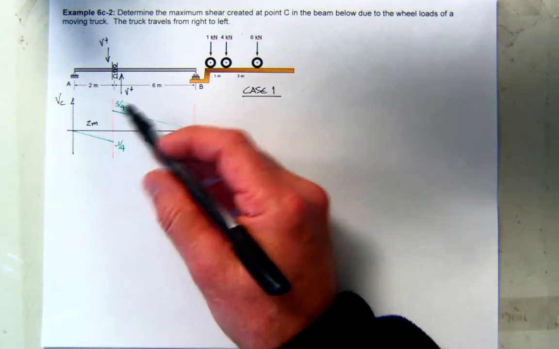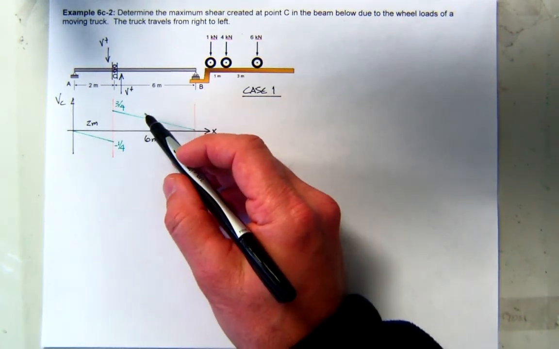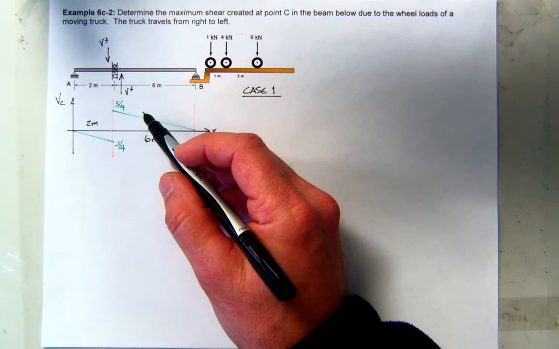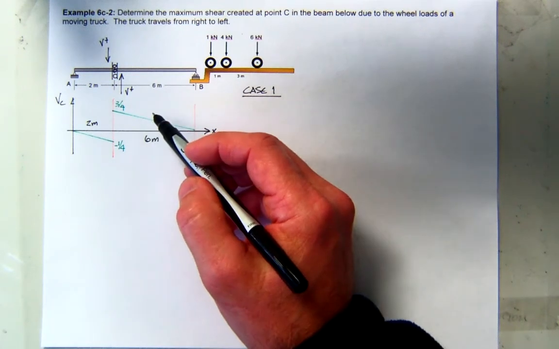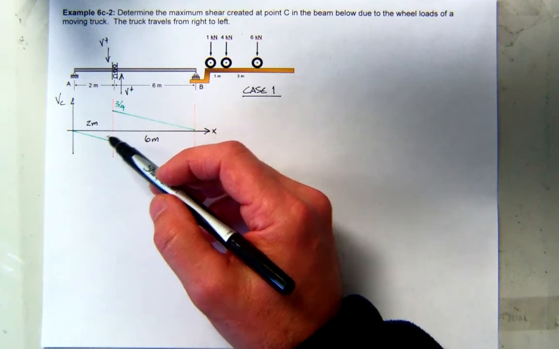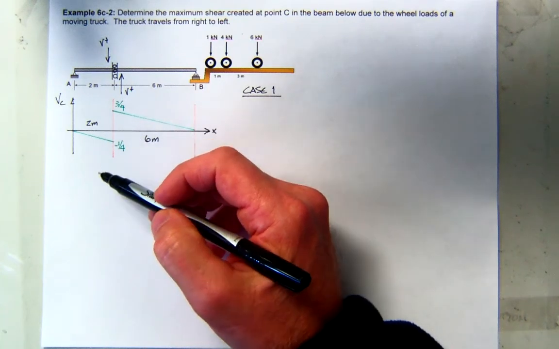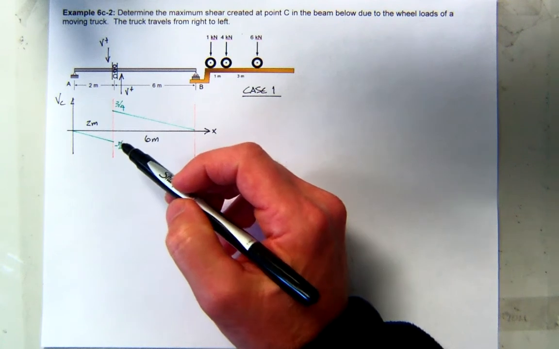I think you can see from the shape of the influence line that there's a lot more positive area, and the ordinate values are larger positive than they are negative. So from that rationale, probably the positive shear is going to be bigger than the negative shear. So I'm going to go for the most positive.